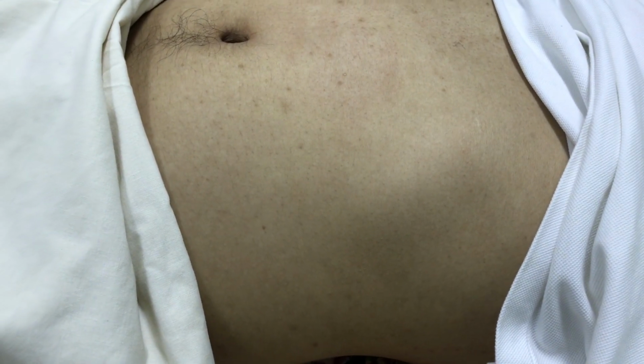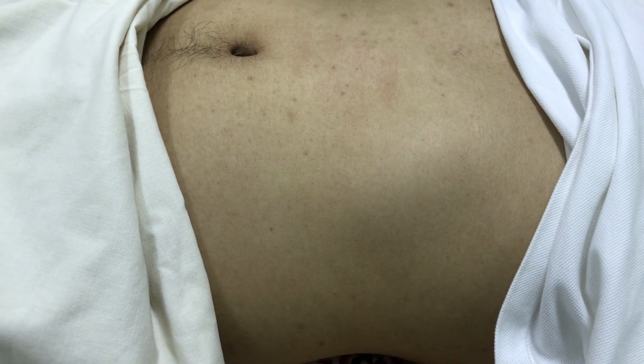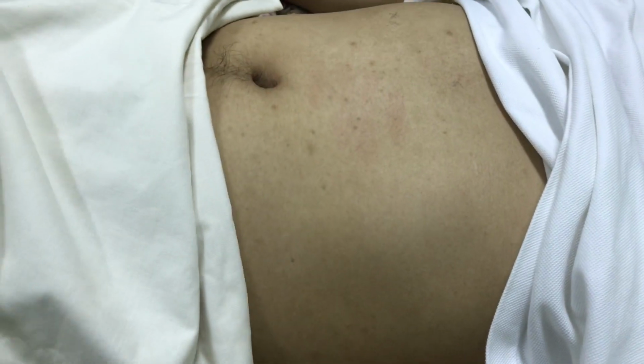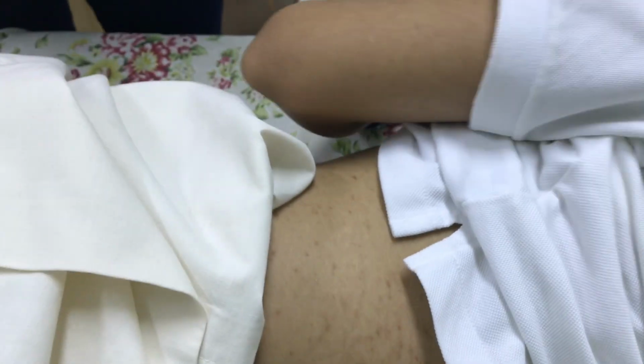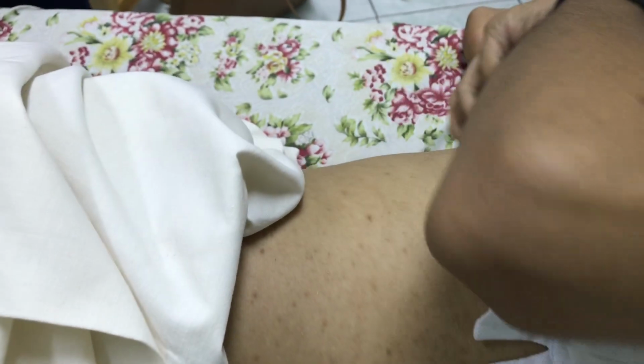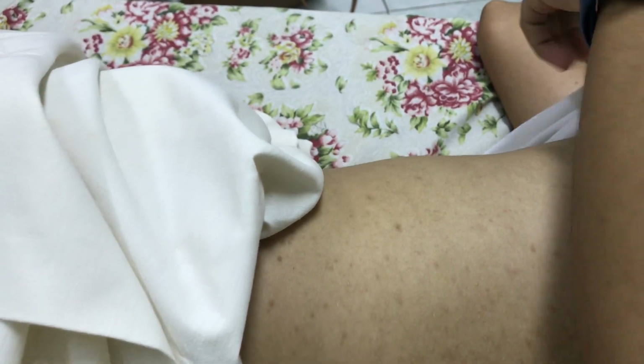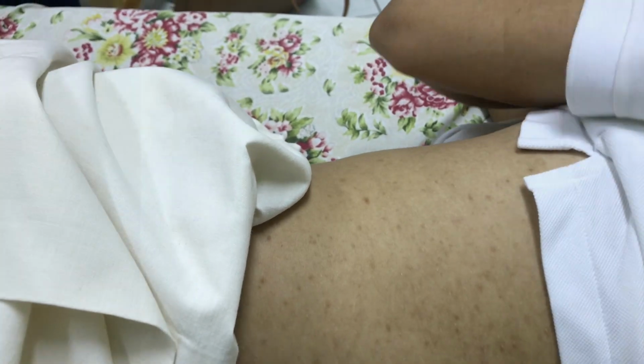Alternatively, asking the client to turn onto the right side may facilitate splenic palpation by moving the spleen downward and forward. Document the size of the spleen in centimeters below the left costal margin. Note consistency and tenderness.